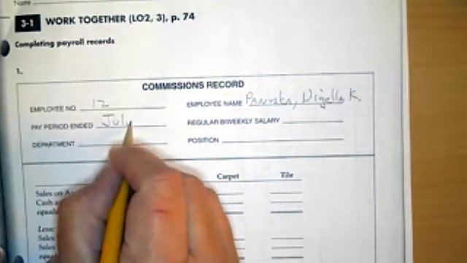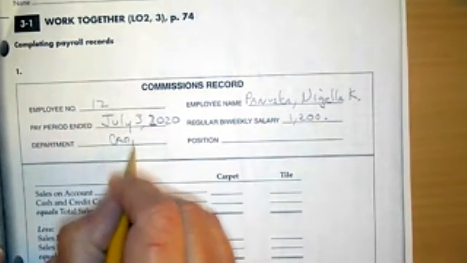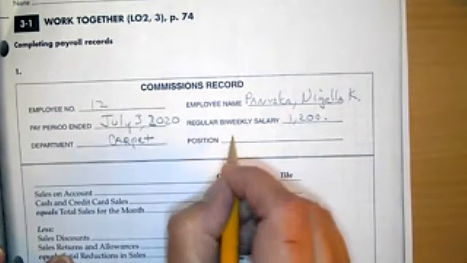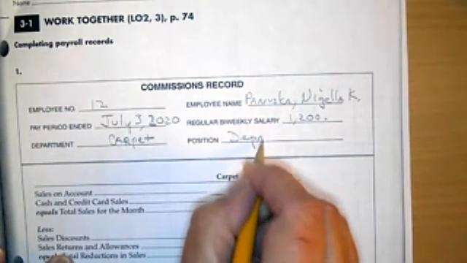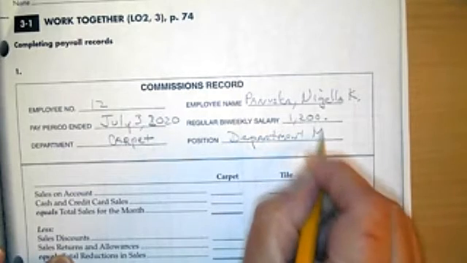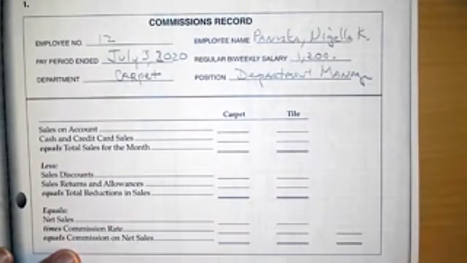We're going to put the pay period ending July 3rd of 2020. Her salary is $1,200. Carpet department is where she is located, and she is the department manager. Okay, so we filled that out on the commissions record. So let's talk about sales on account.